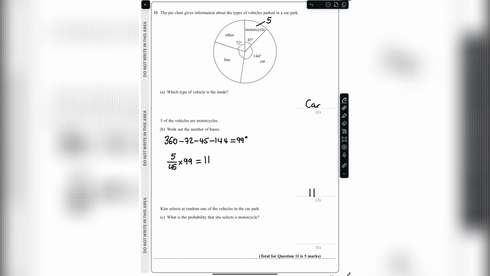In the final part of this question, we are told that Kim selects at random one of the vehicles in the car park. What is the probability that she selects a motorcycle? So the probability can simply be determined by dividing the angle that corresponds to the motorcycles, which is 45 degrees, by the total angle in a circle, which is 360. And when you put this into your calculator, you get a value of 1 over 8.